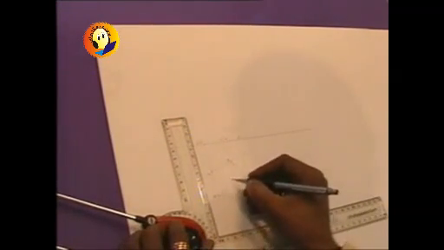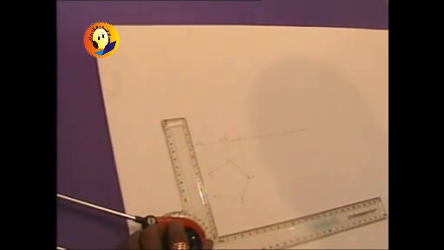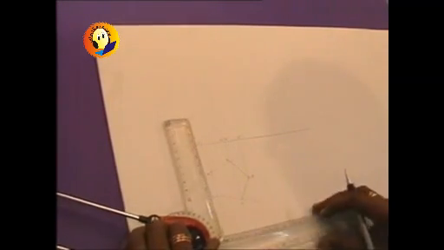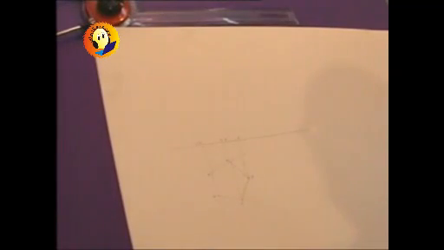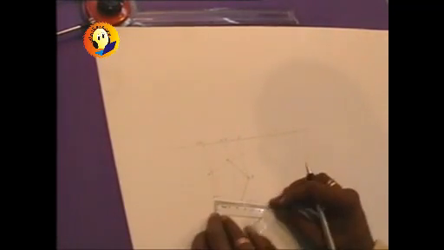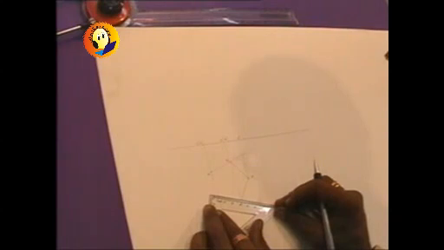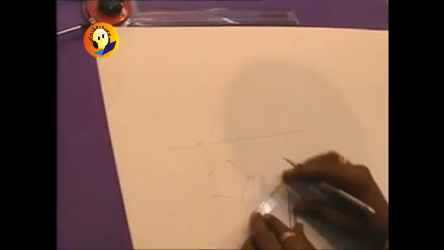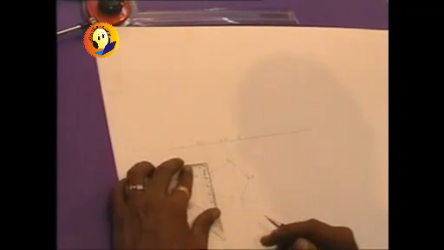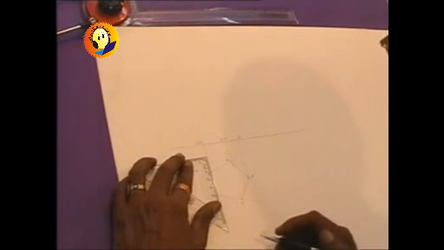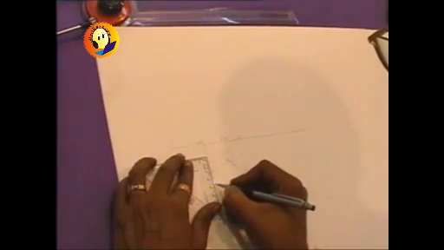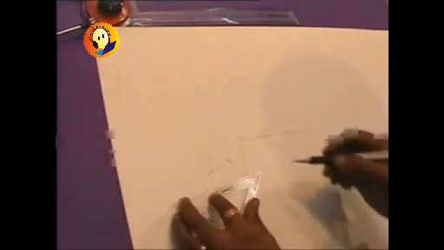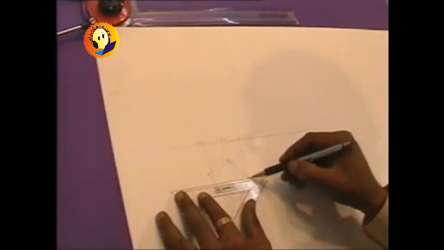Let us find the center of this particular pentagonal shape, and for finding the center we are required to mark the midpoints of the sides, which can be marked easily because this distance is 30 millimeters. We can mark 15. You can take any two sides and mark the midpoints, which should be connected to the opposite corners.